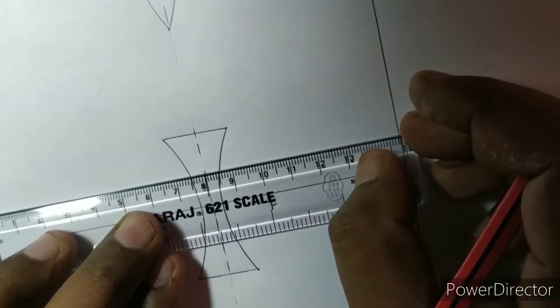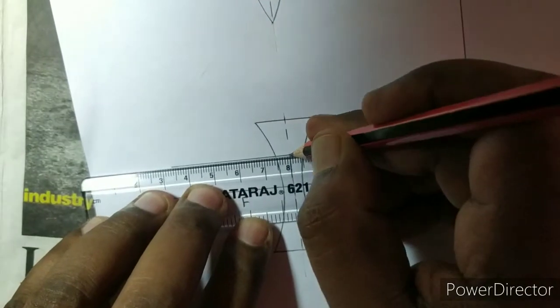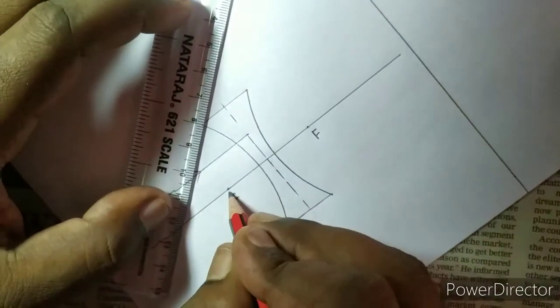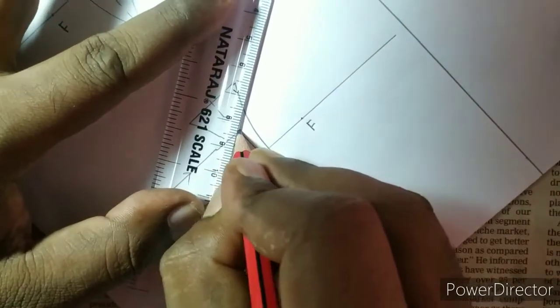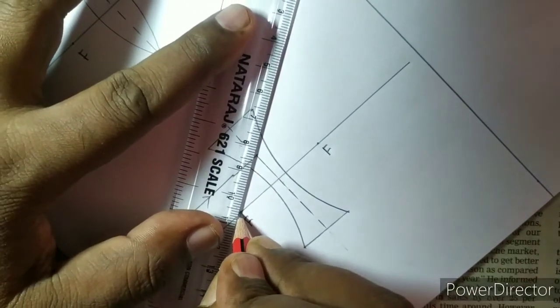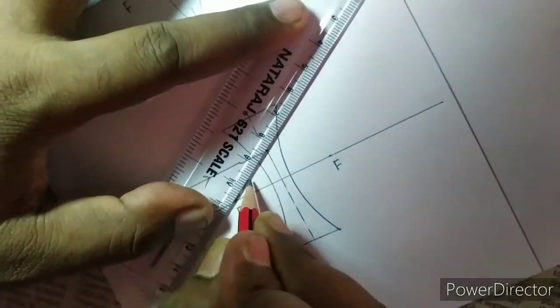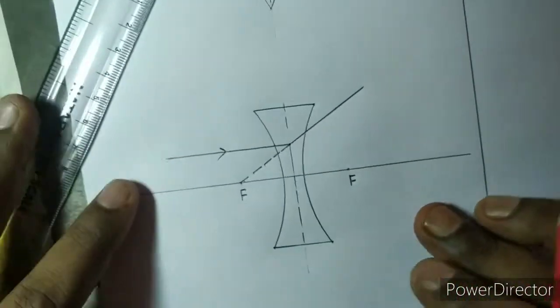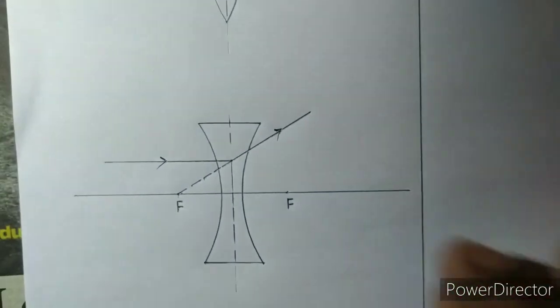Okay, so let's send a parallel ray to the principal axis, and as it is diverging lens, so the ray will go away from the focus, but it appears to pass through the focus. Okay, so virtual we can draw the dotted line and complete this. Okay, a parallel ray of light appears to pass through the focus of a concave lens.